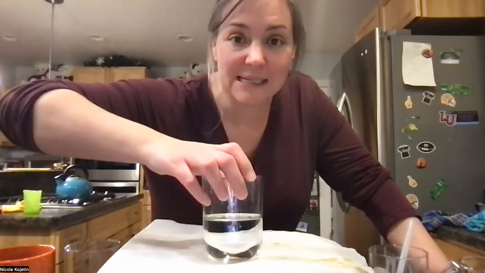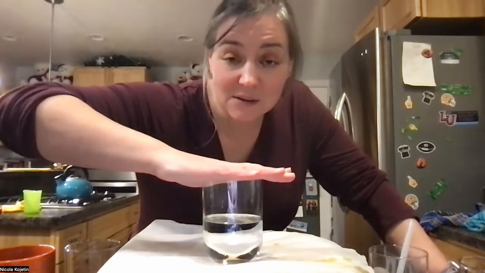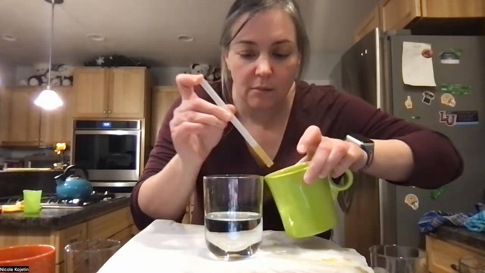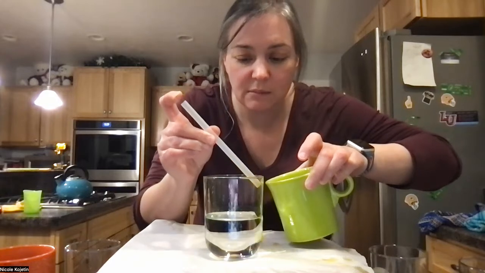And then we're going to take this glass of water. It's just fresh water, about room temperature. And we're going to put salt water in it. We're going to see where the salt water goes. Okay, so first I'm going to add hot salt water. Hot salt water is yellow. Ready? Here we go. Make a prediction. Here it goes.